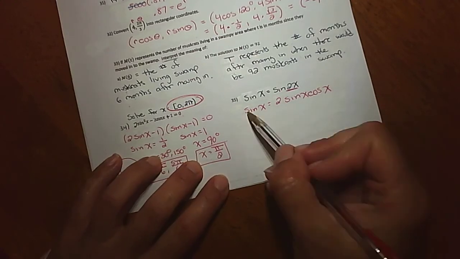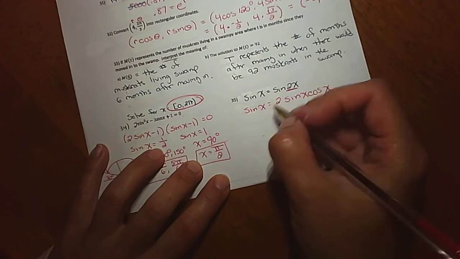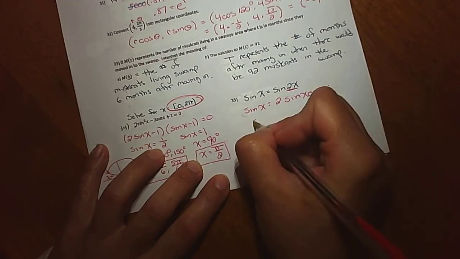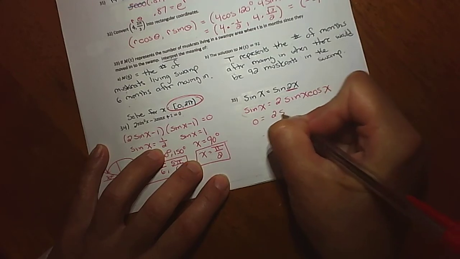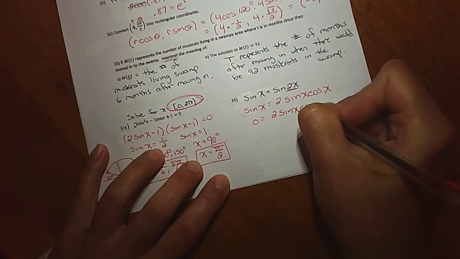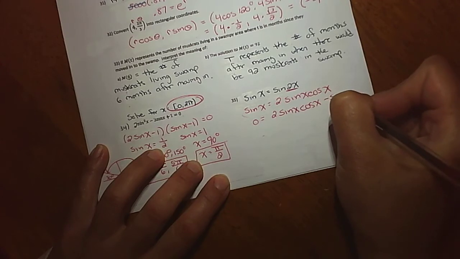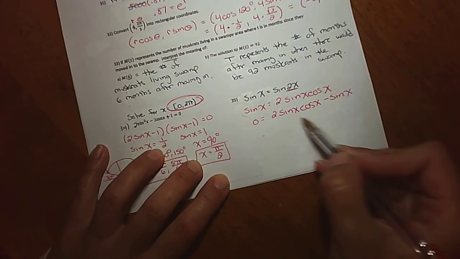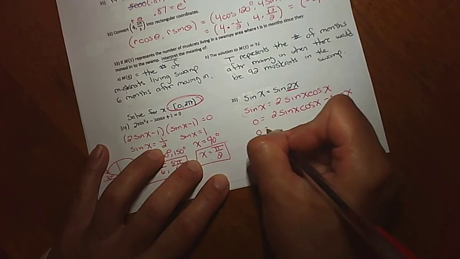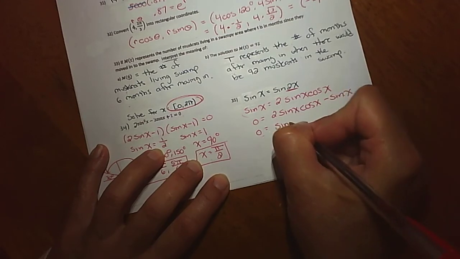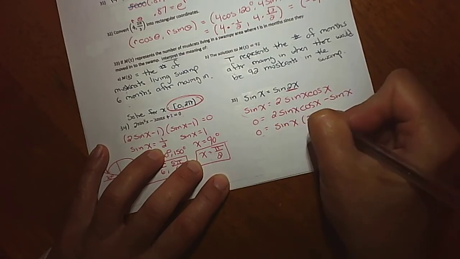Okay, now I'm going to set this guy equal to 0, so I'm going to subtract that over. So 0 equals 2 cos x minus sine x. And now what do both of these pieces have in common? They both have a sine. So I'm going to factor it out.